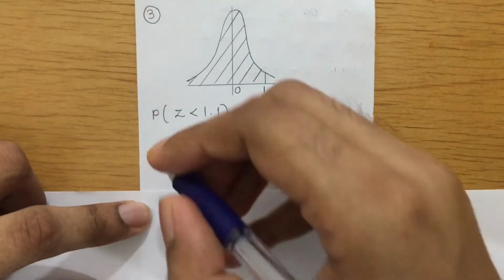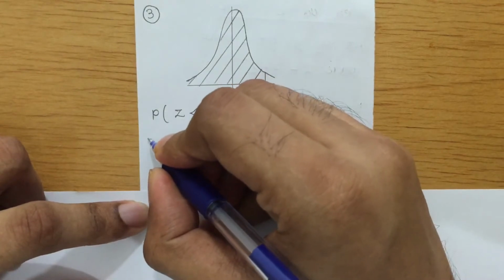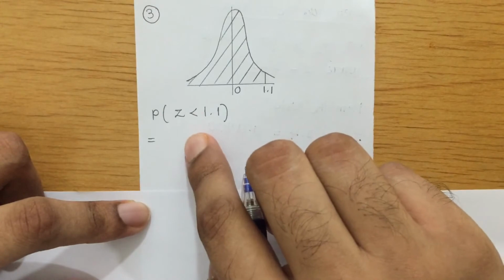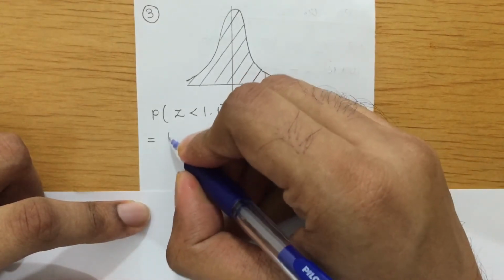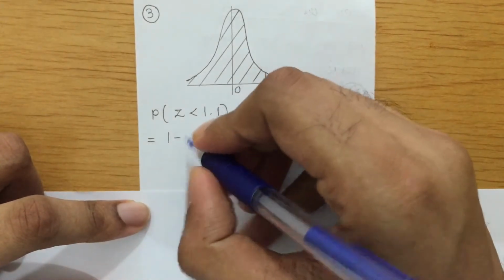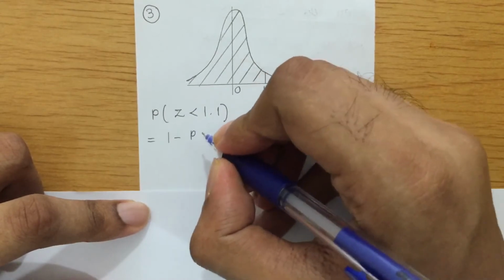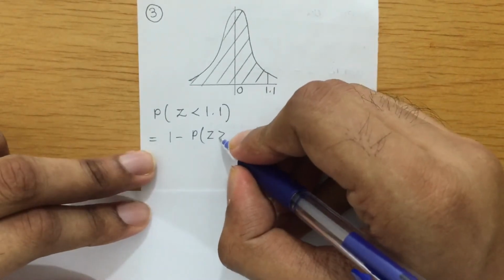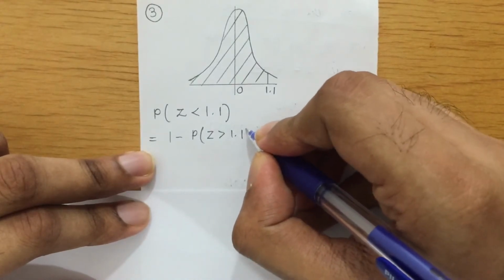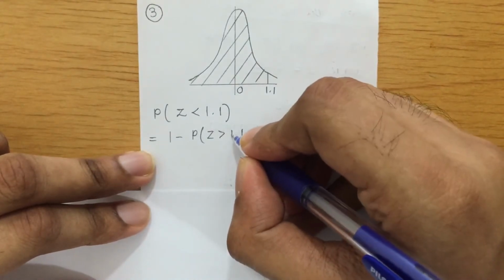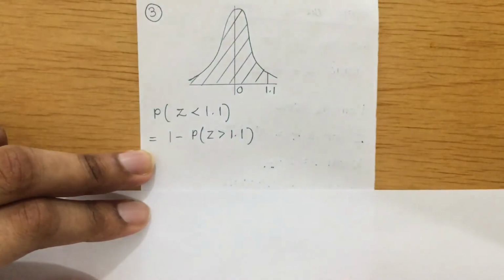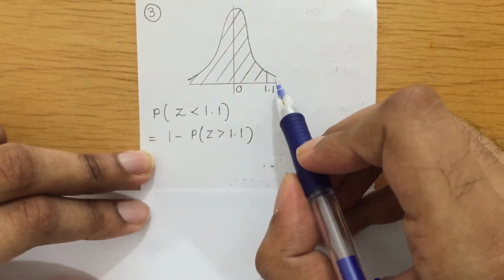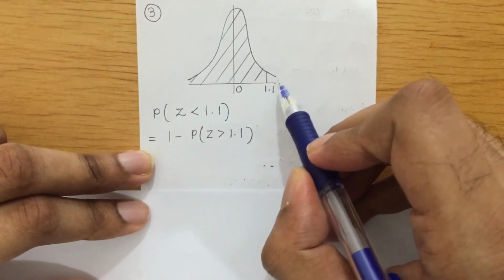So the steps are similar, but instead of writing it directly, you take 1 and minus the probability Z more than 1.1. So this is how your answer will look: 1 minus the probability such that Z is more than 1.1.